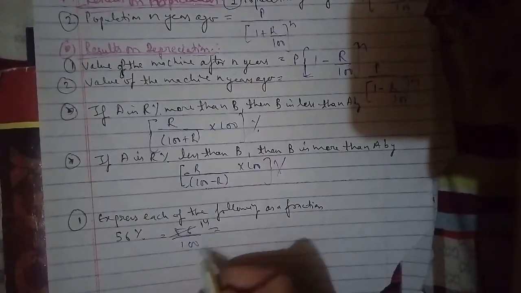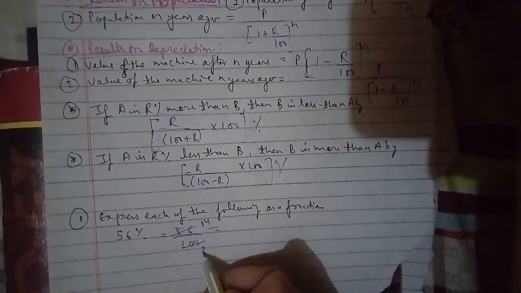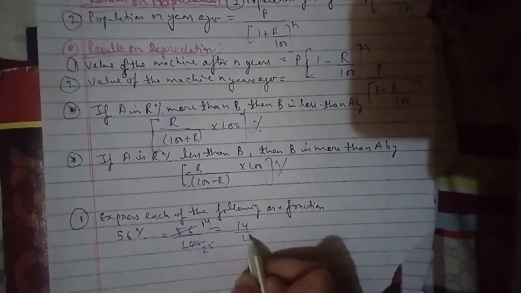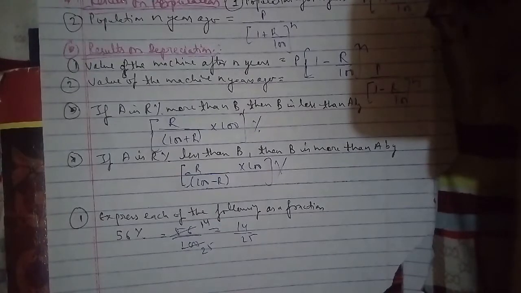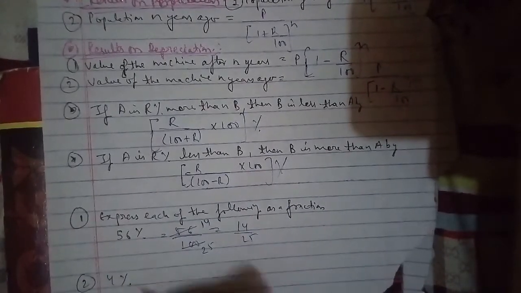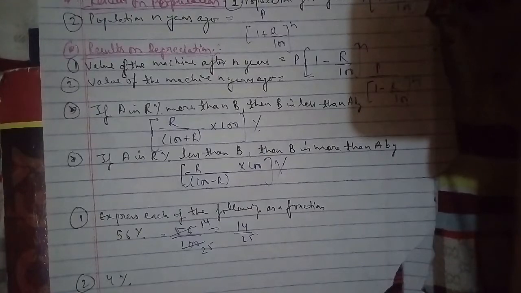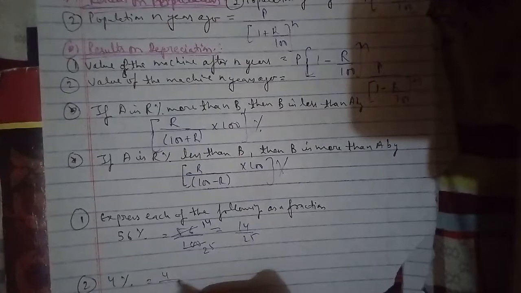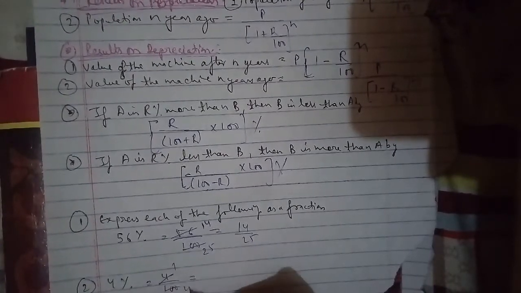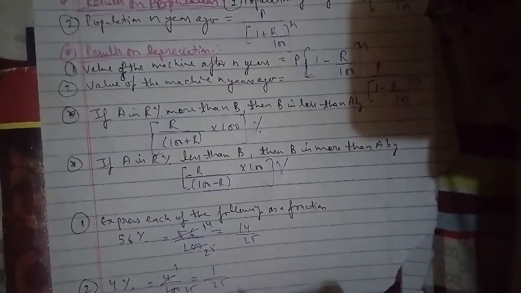We'll talk about the third question here. That is 0.6%. This is equal to 0.6 upon 100. Removing the decimal, it is 6 upon 1000. 2 threes are 6, 2 fives are 10, and the zeros. So it will be 3 upon 500.